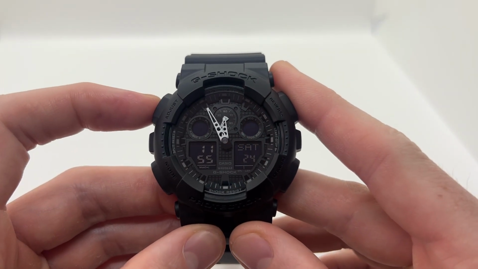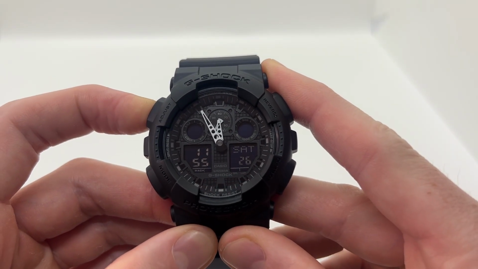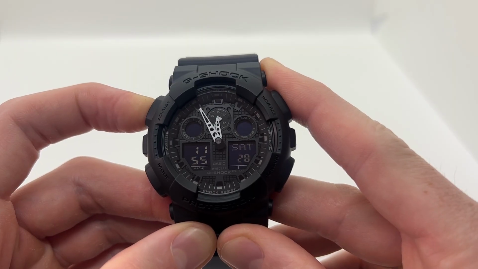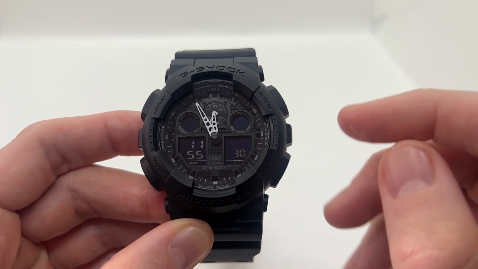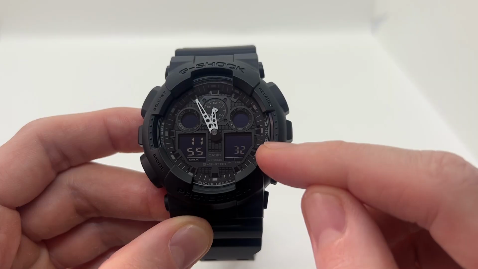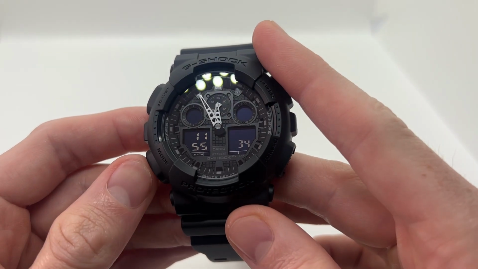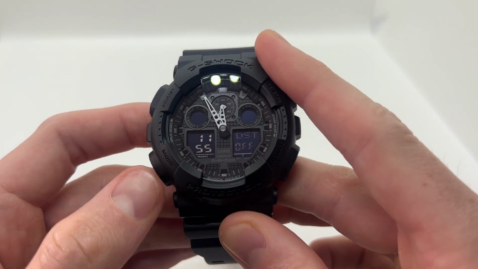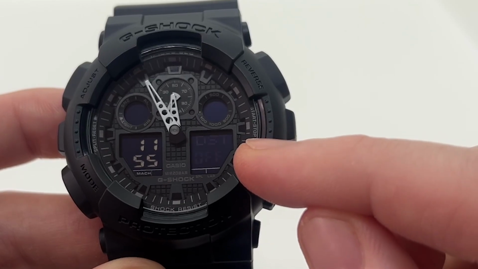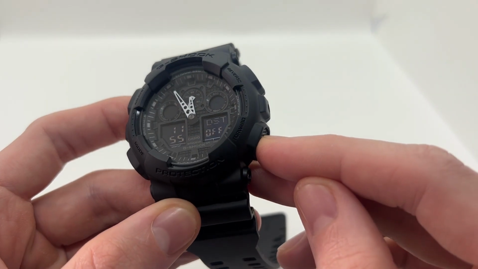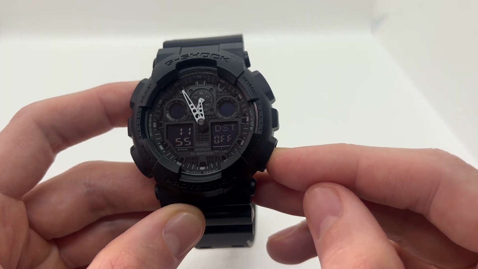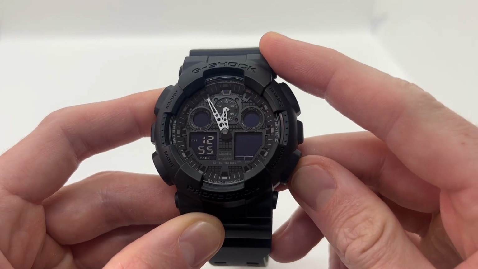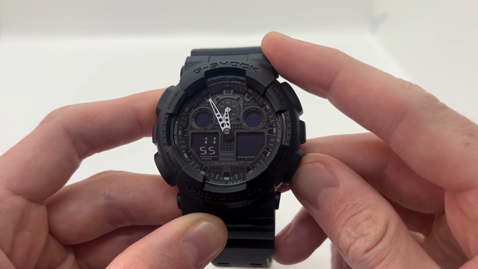Now the first thing that you want to do is to press and hold the adjust button for around 4 seconds. You are going to hear a small beep, and the first thing that we can set is the home city. Now I'm going to use the mode button and press it once in order to arrive at the DST function. Now I'm going to press the forward button in order to switch between on and off when it comes to the DST. As you can see, we have it off.